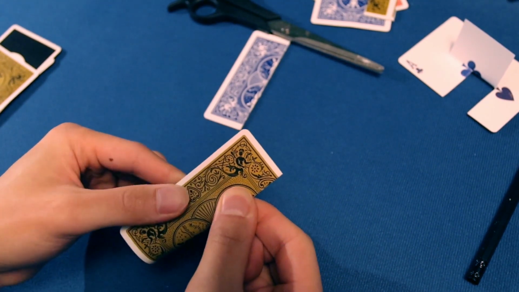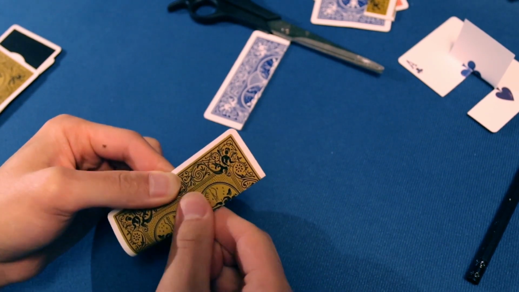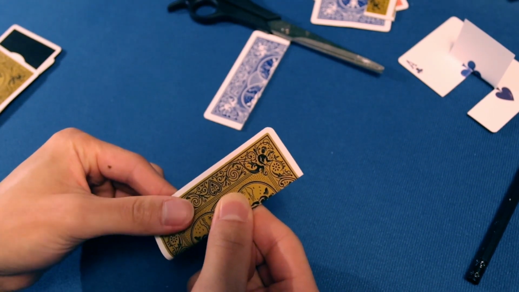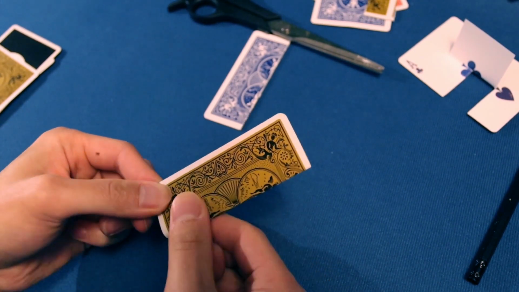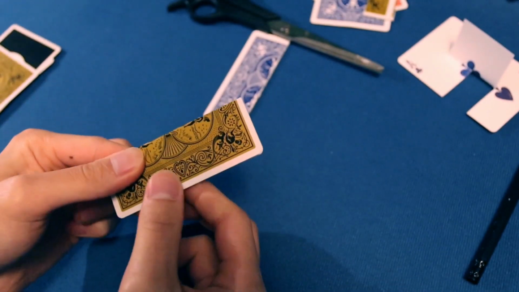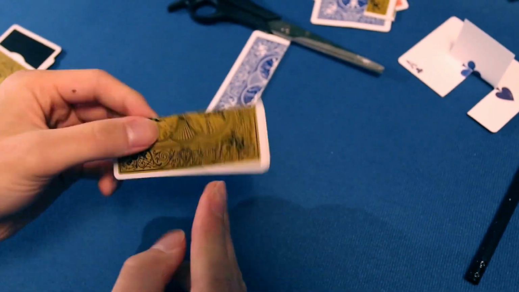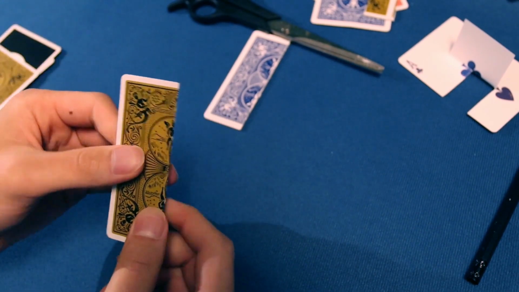Then you continue until you reach the very end of the card. Once you have that, you've completed your template, like so. And now this will allow you to draw straight lines along the long edge, like so, right? So nothing too difficult.